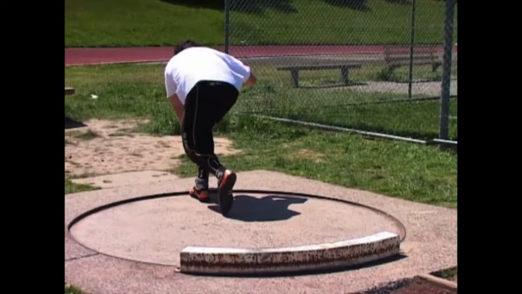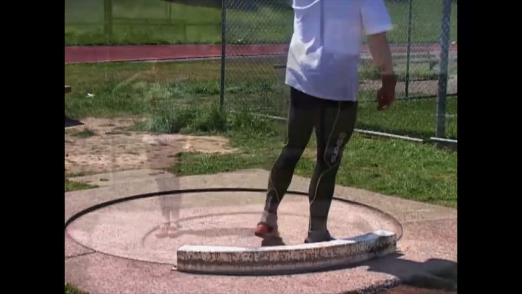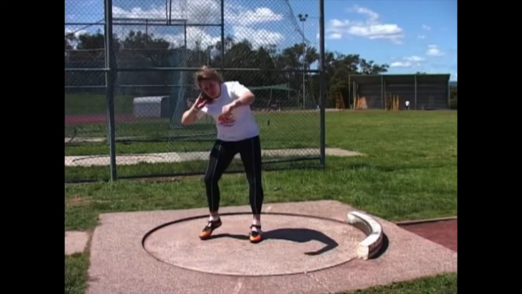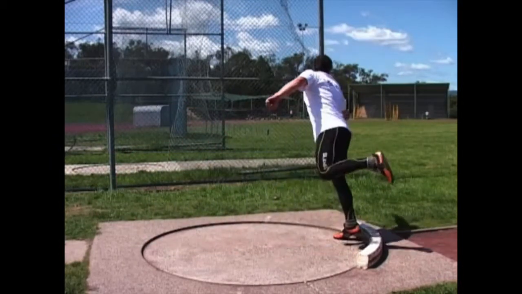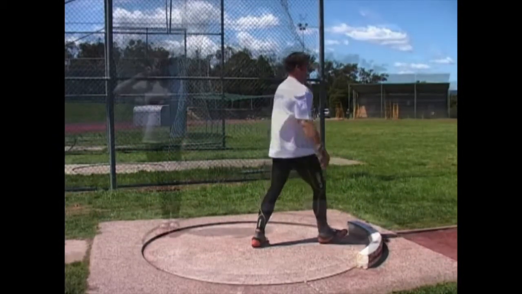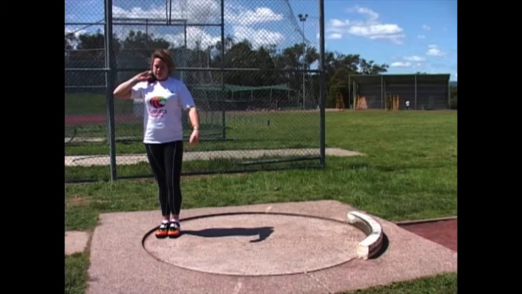Many young athletes will not be strong enough in the legs to perform a full glide across the circle. The side step is a simpler movement requiring less strength that allows the athlete to move into a standing throw position with some momentum. The athlete should stand at the rear of the circle, with the feet pointed 90 degrees to the direction of the throw.